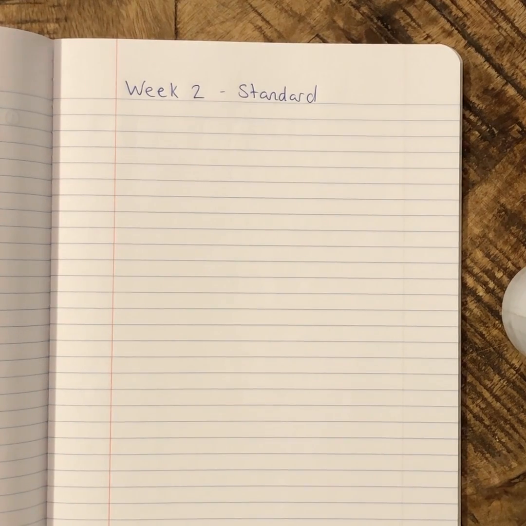The first section is to solve each system by graphing. Now I don't have the packet printed out and I don't have graph paper, but I am going to be able to show you how to do the math and then walk you through a rough sketch of the graph.